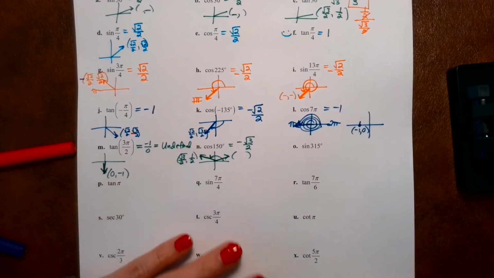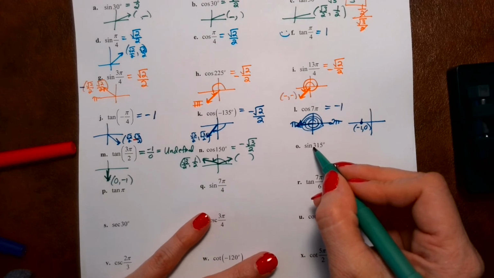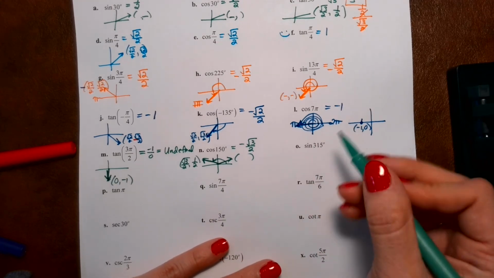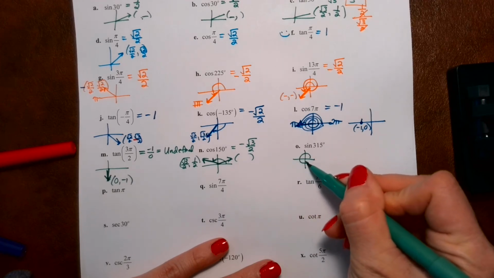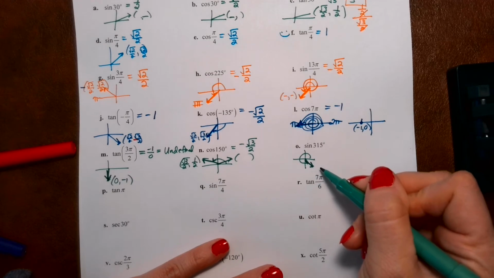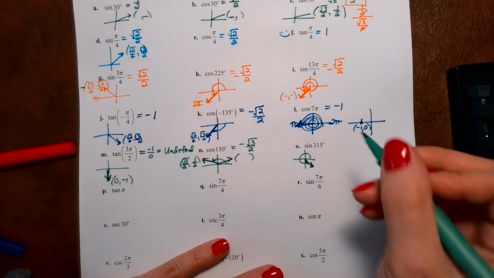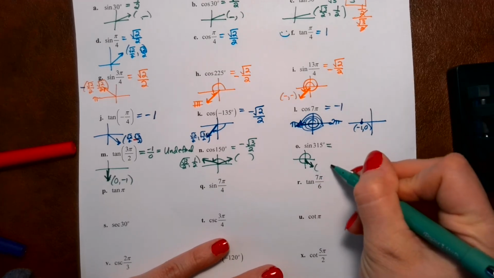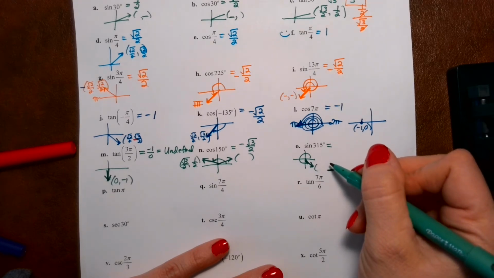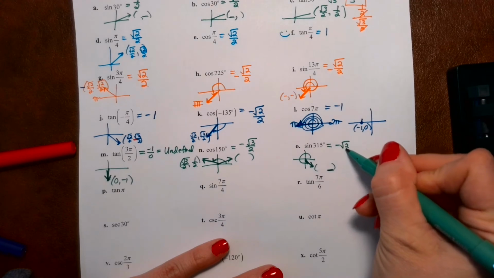All right, and finally 315. Which quadrant is that going to be in? That's right, it's going to be down here in quadrant 4. When it ends in a 5, it's the 45 degree family, or the pi over 4 family. And what is the sine, the y value down there? Negative radical 2 over 2.